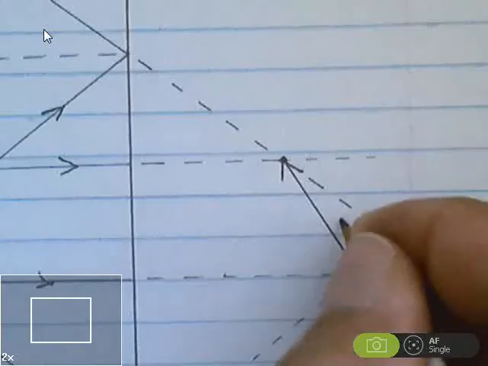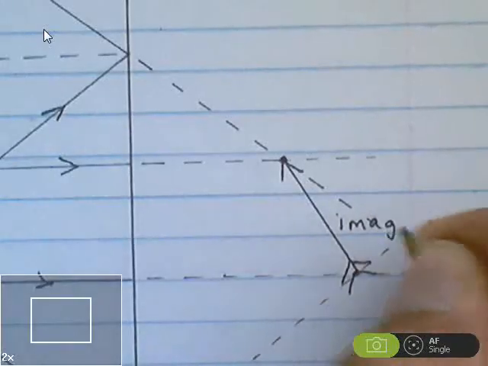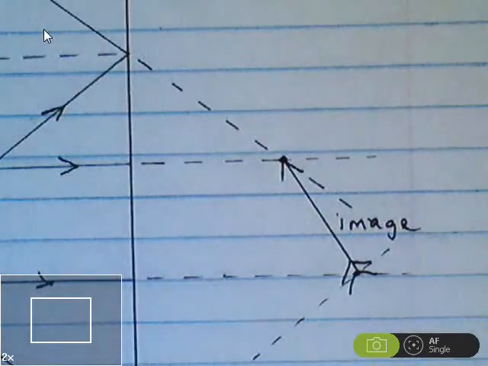All right, so when you come into class tomorrow, show me your ray diagram, and we'll see how you do. But in a nutshell, that's how you do ray diagrams for plane mirrors.